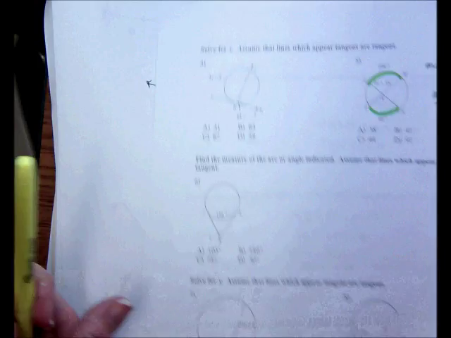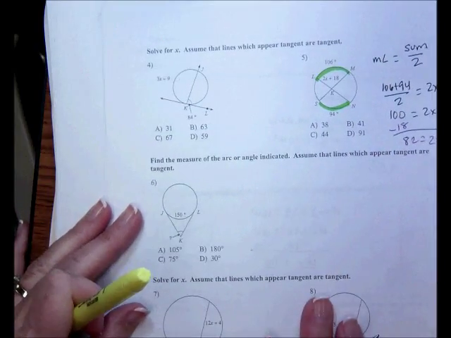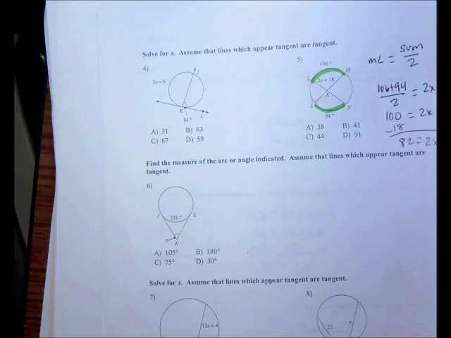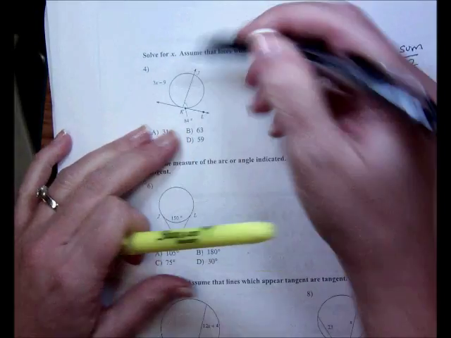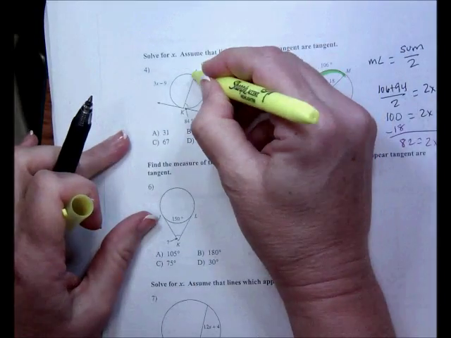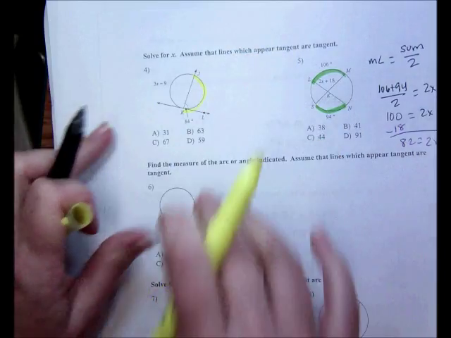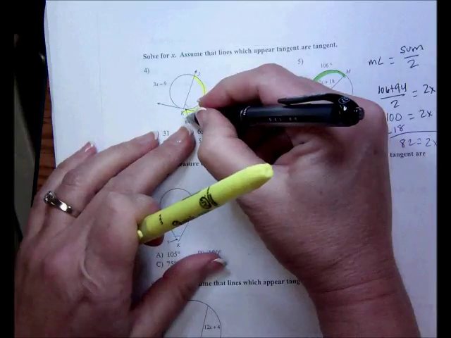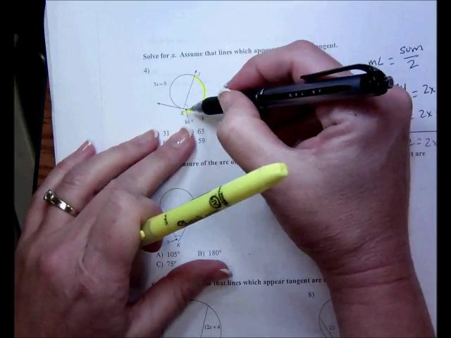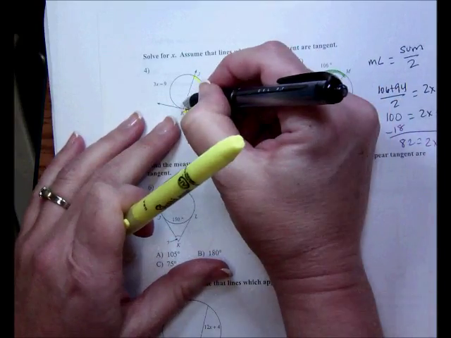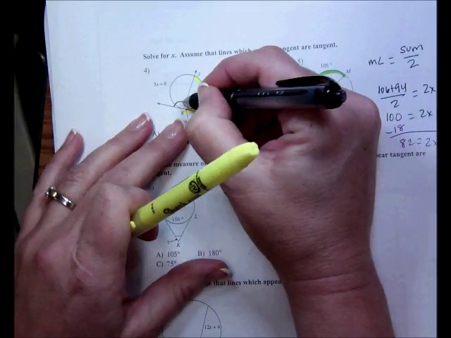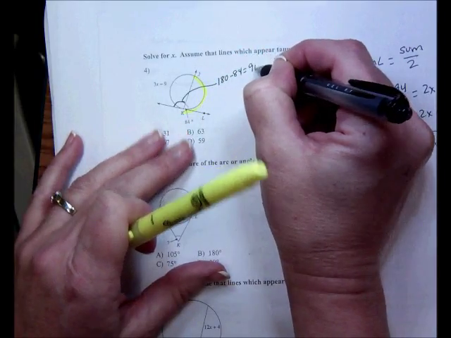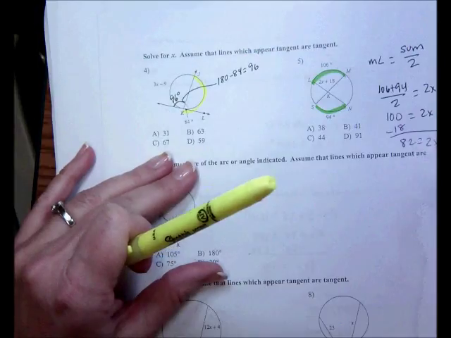Number 4, this one a lot of people had questions about because it talks about this angle measure being 84, and this is on the circle, so I would need that arc measure to go with that angle measure. So you can do it a couple of different ways that we talked about today. We do know this other angle measure, and we can find that by saying 180 minus 84. So that angle measure is 96 degrees there.